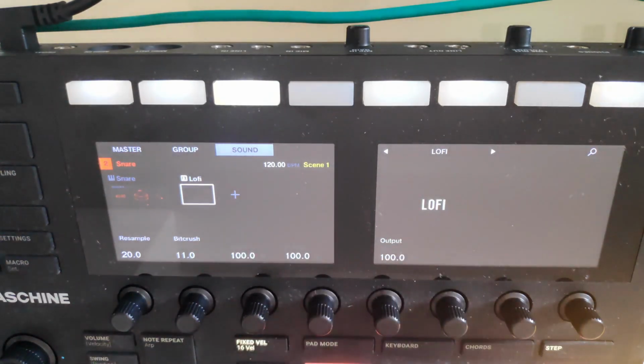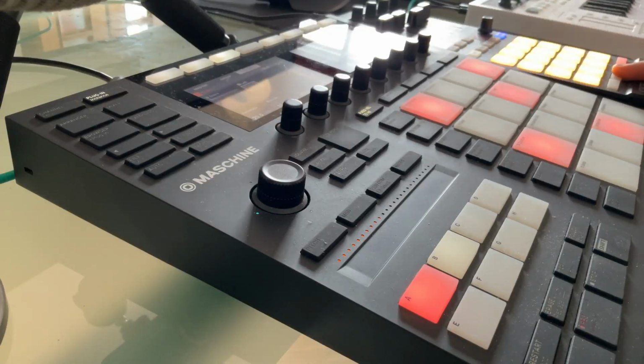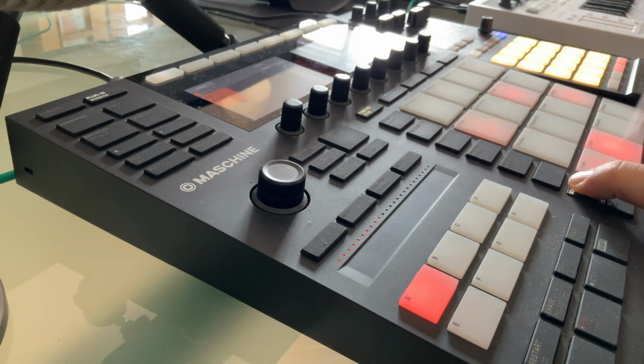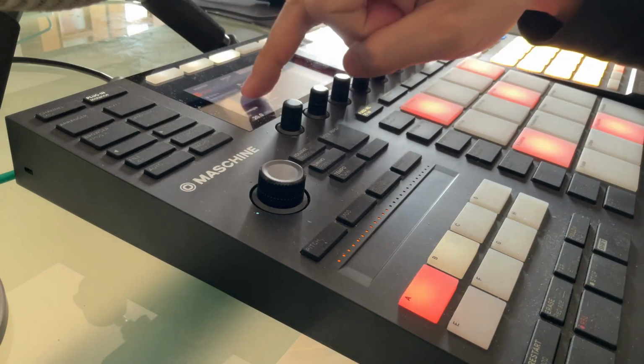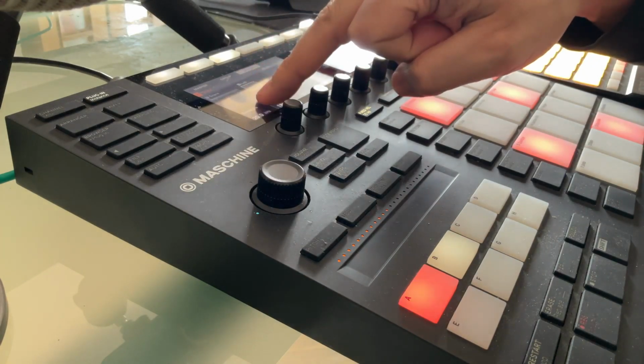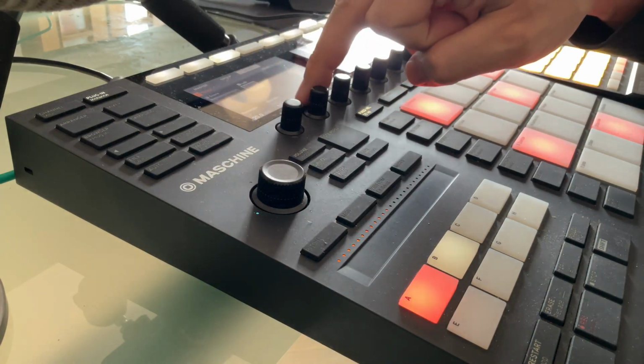So I'm going to put back the sounds, take out the mute, so I have the solo enabled for snare. I'm going to take out the solo, so everything sounds now perfect. And I'm going to program the transition of the snare, both change the decay and change the lo-fi with the lock.